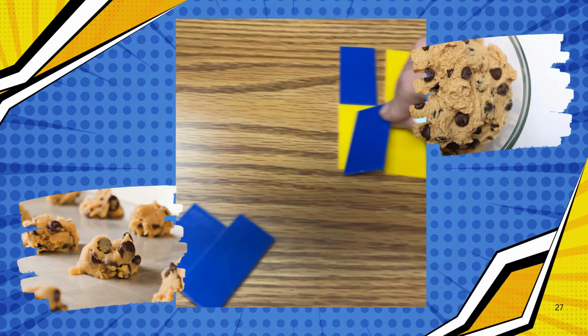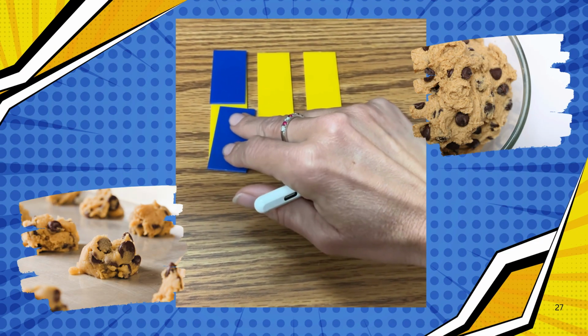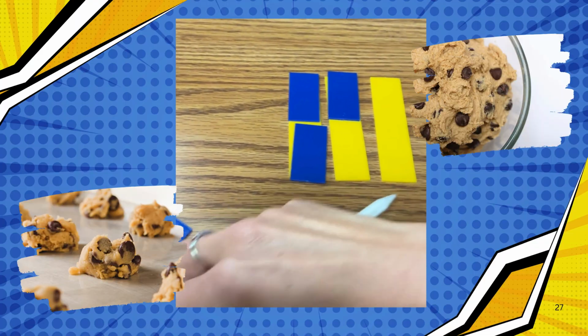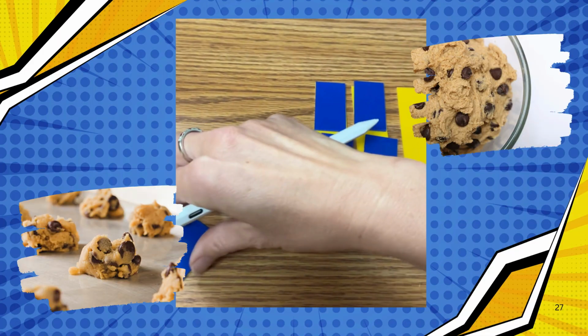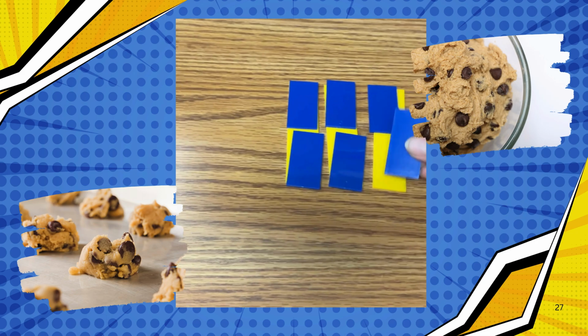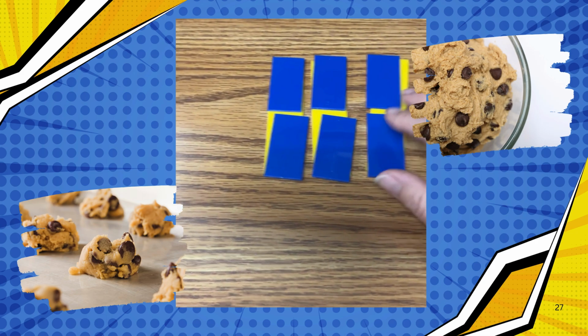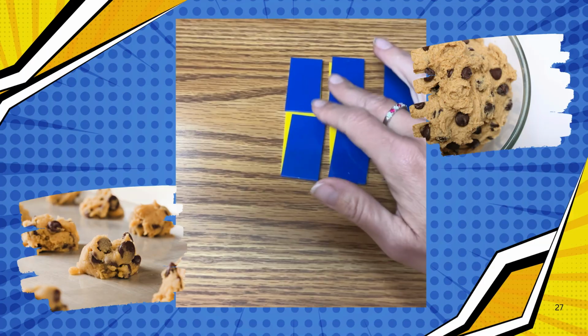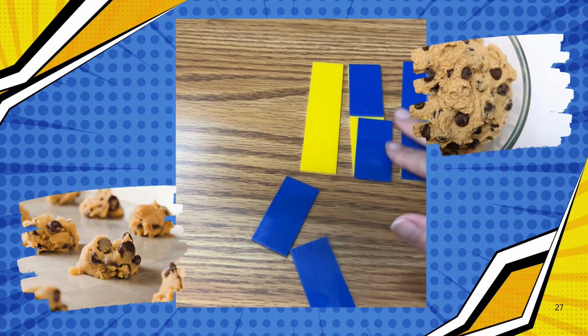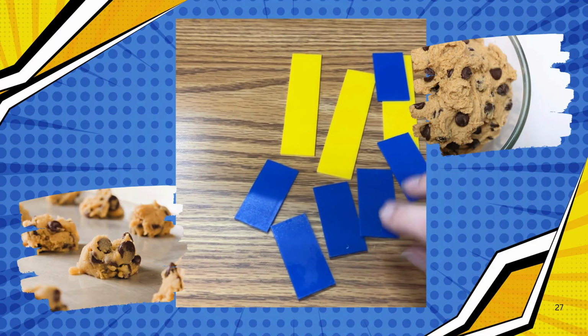1, 2, 3, 4, 5, put the pen down, 6. So with the 3/4, I can make 6. With the 3/4 of cookie dough that's left, I can make 6 cookies total.